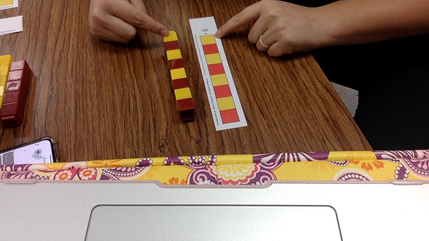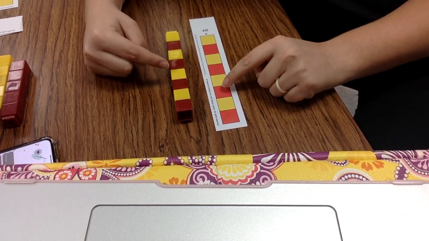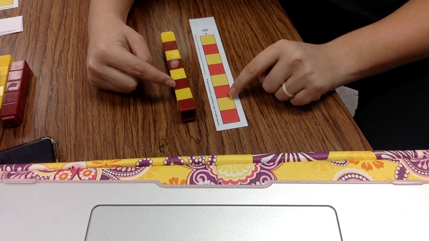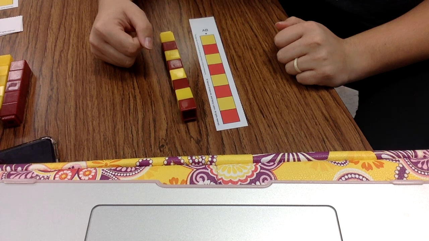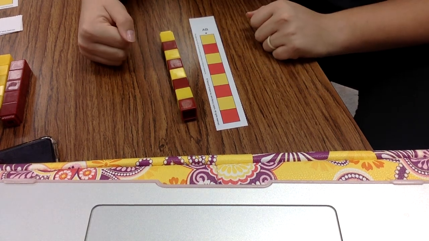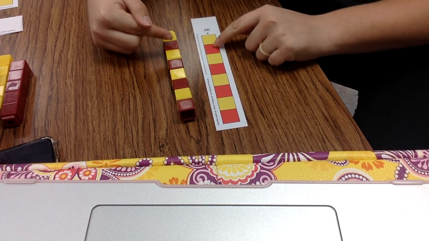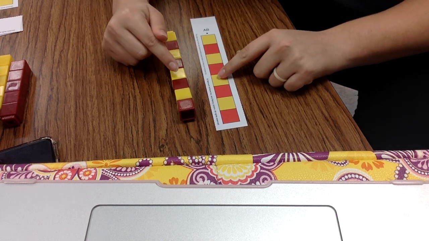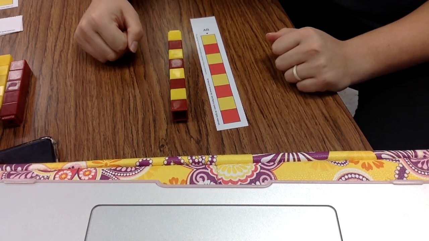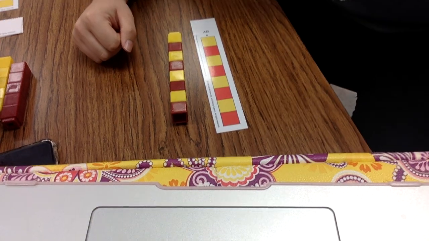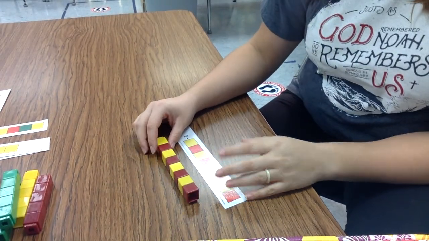So, yellow, red, yellow, red, yellow, red, yellow, red. Our two patterns match the exact same with yellow and red. Let's count and make sure they have the exact same amount of cubes. 1, 2, 3, 4, 5, 6, 7, 8. They both have 8 cubes. All right, so we were able to double check our math with that one.